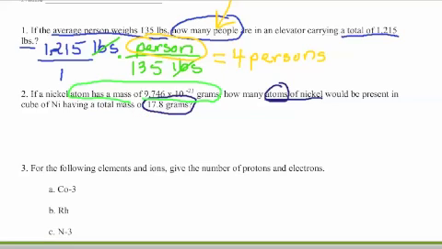So in order to solve this problem, I start with my starting place, 17.8 grams over 1. And then I use this conversion factor. Here's grams and here's atoms.